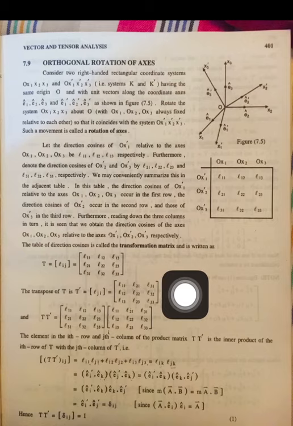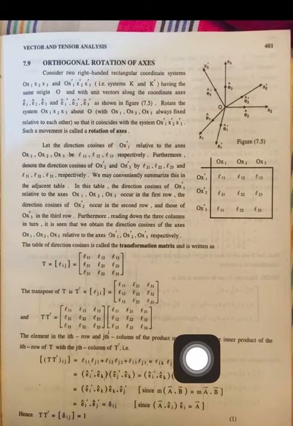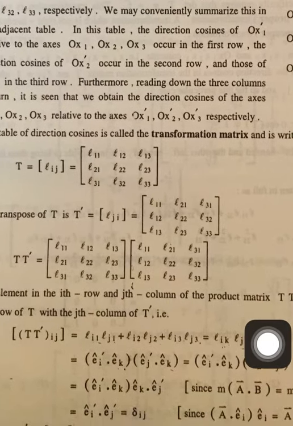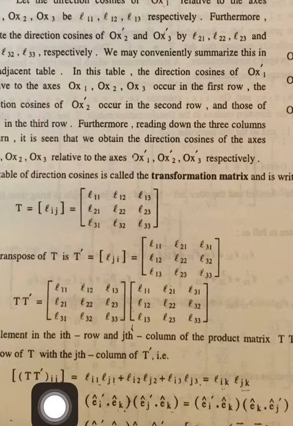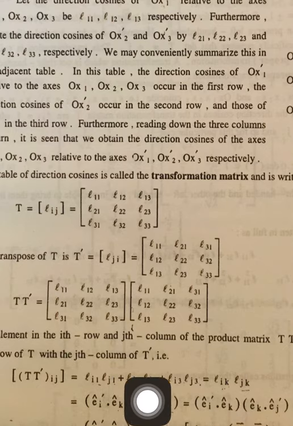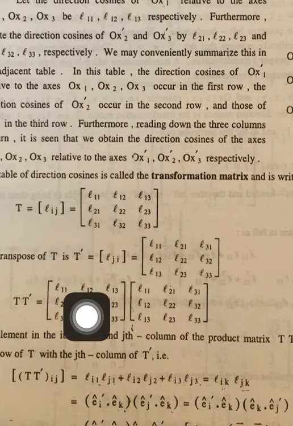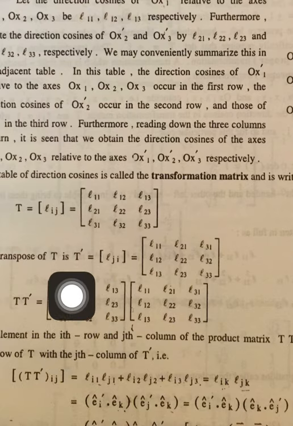Now taking the product of T with T dash like this. Here I am multiplying these rows, and if you look at T times T dash, the element Ij, if I write this matrix in the form of an equation, in the first column the first index is changing and the second one is fixed.